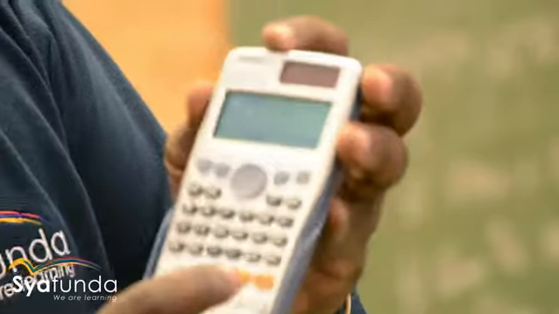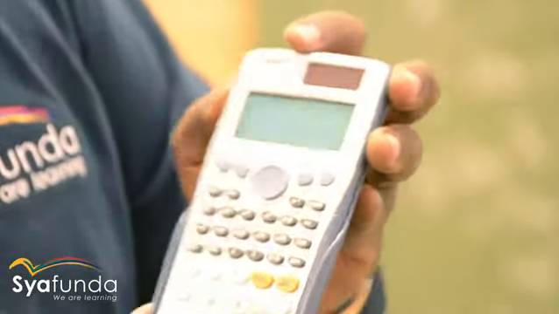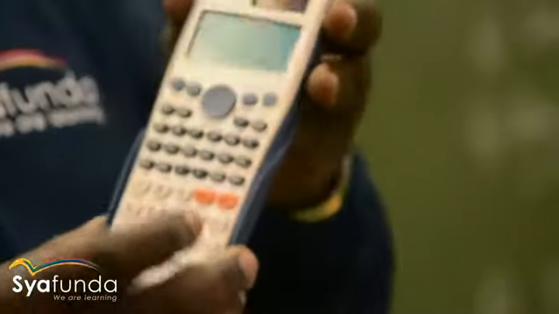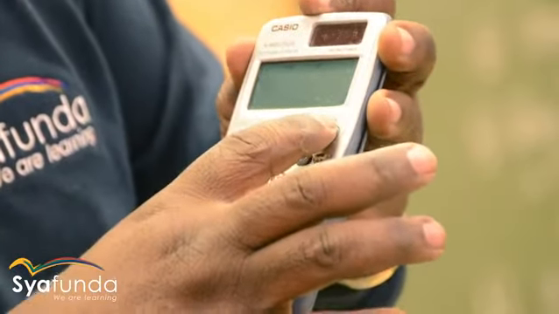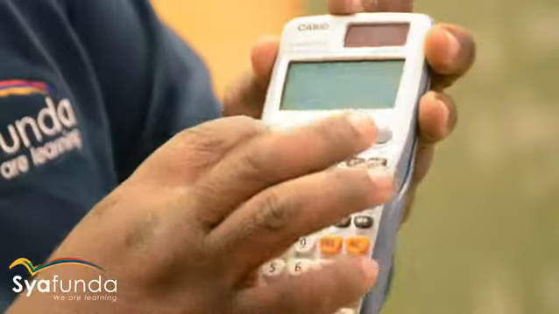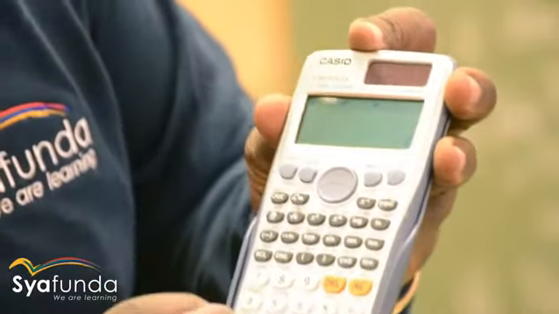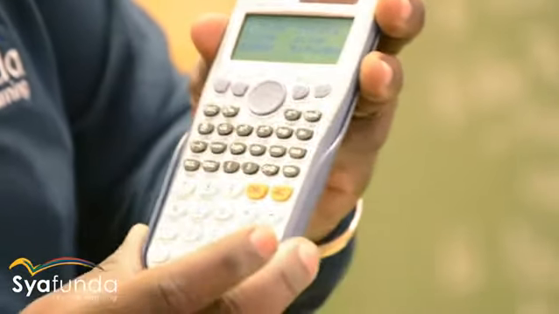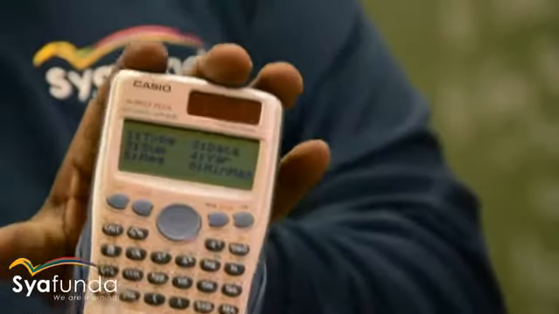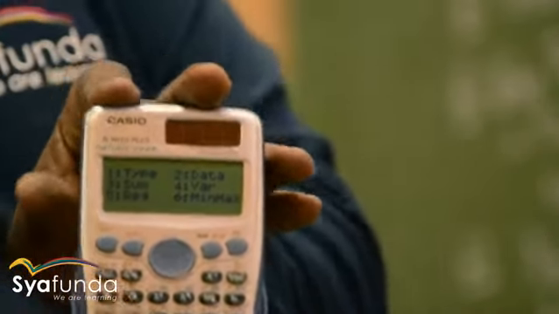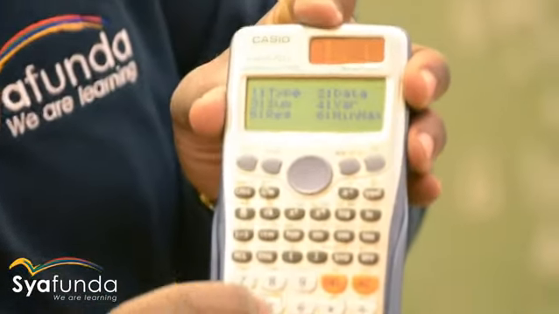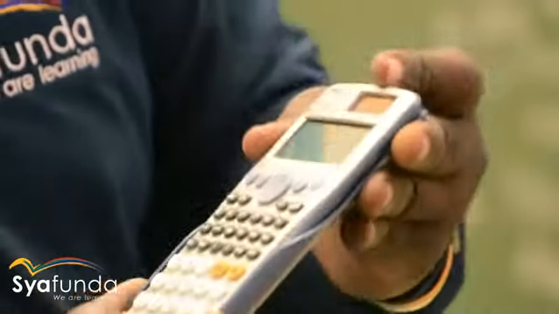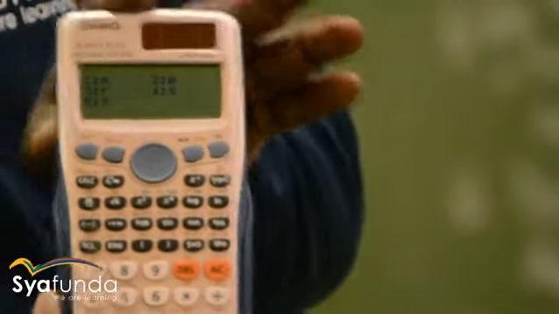I press AC again. Once I press AC, I start all over again. I press shift, then I press stat mode. I'll see them again. Remember that I'm still looking for the same thing, the line of regression. So it is number 5. I go there in the calculator, I press 5. Once I press 5, I will see what I'm looking for. In this particular case, I'm looking for B.